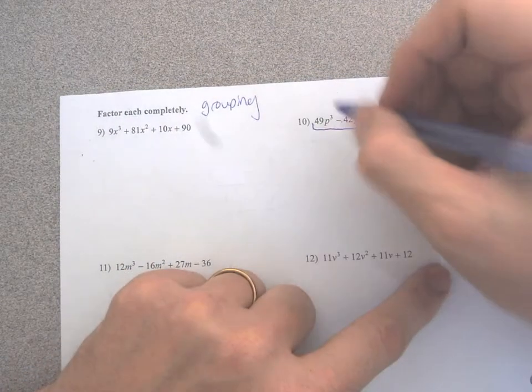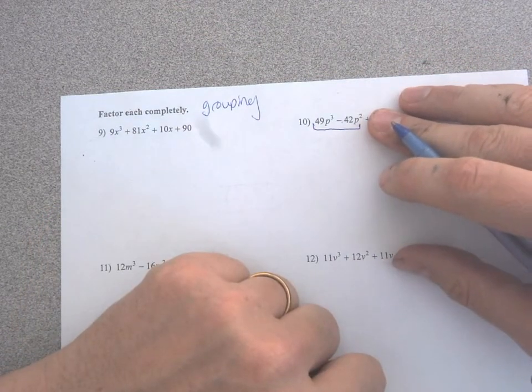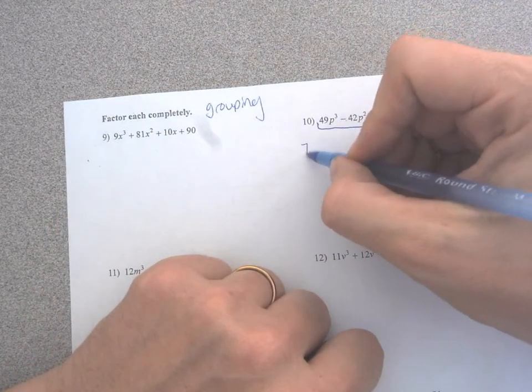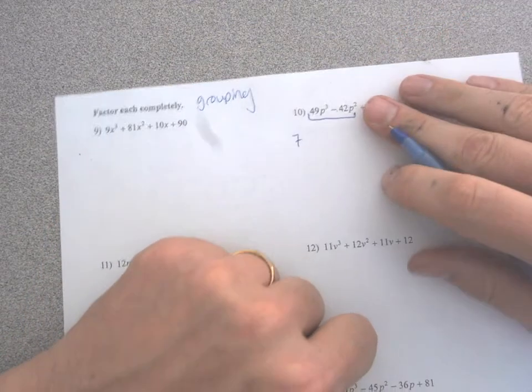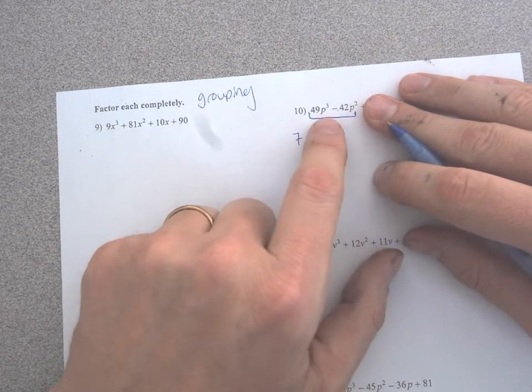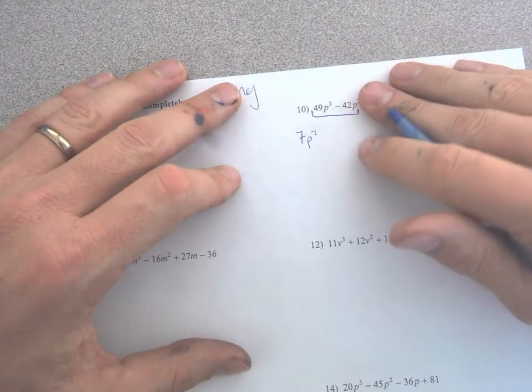All right? So if you look at just the first 2 terms and think about what goes in there, the number part is 7. 7 goes into both of those. And again, we want to pick the smallest power of the variable. So I've got a p to the 3rd and p squared, which means I can factor out a p squared.